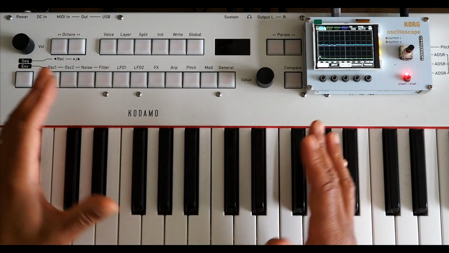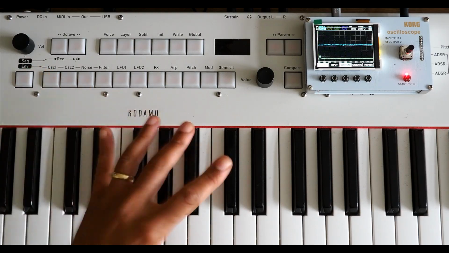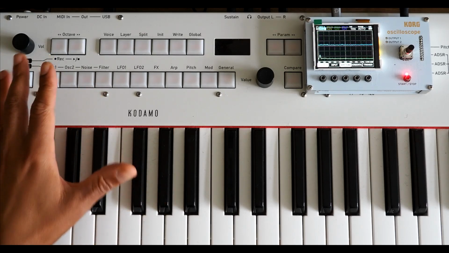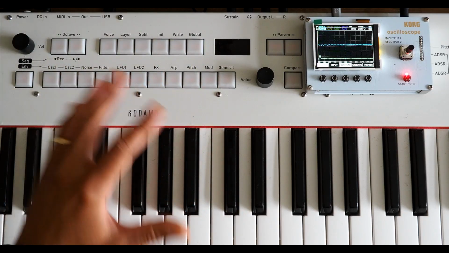I get a lot of comments about the user interface. It's quite an unusual user interface. There's only 2 encoders, one of which is just for the volume. 23 buttons. How does it work? How do you get around it?